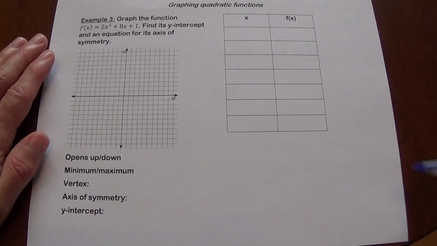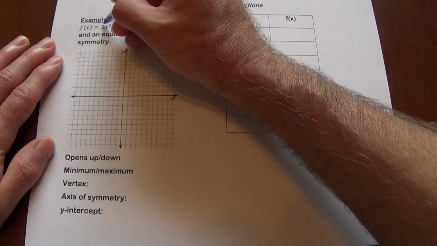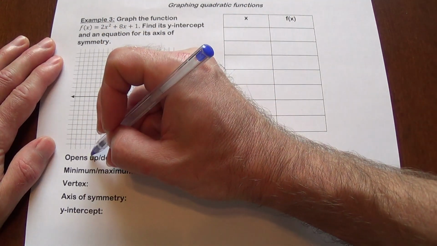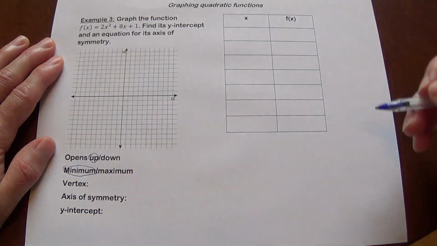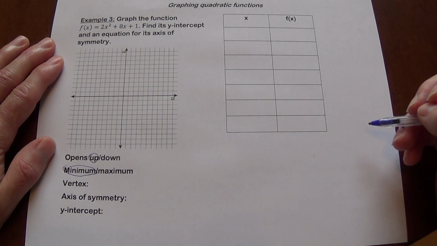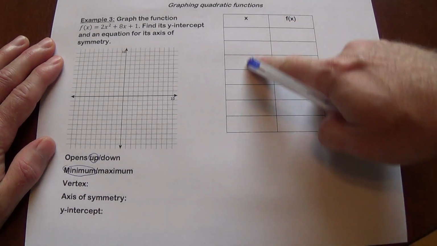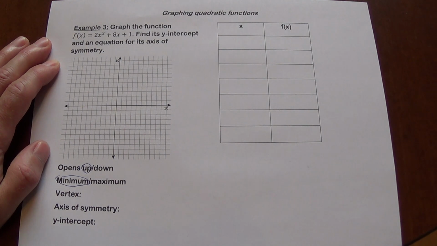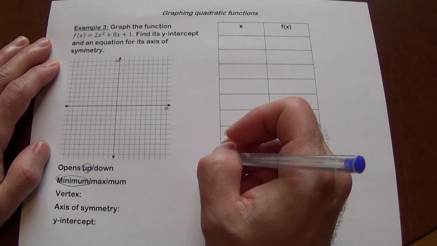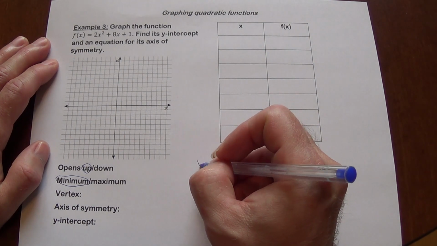So first of all, a positive value of a right there means it's going to open up, and we're going to have a minimum. We're going to need to find what it is, but we're going to get to it. As you can see, my table does not have any values here because I do need to know where my vertex is first. So what I'm going to do is find the vertex.